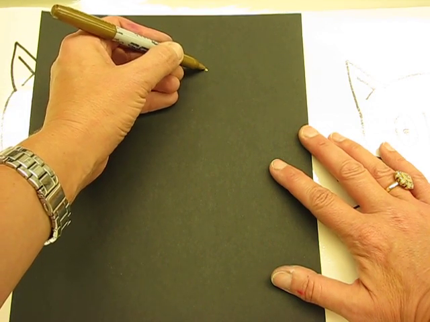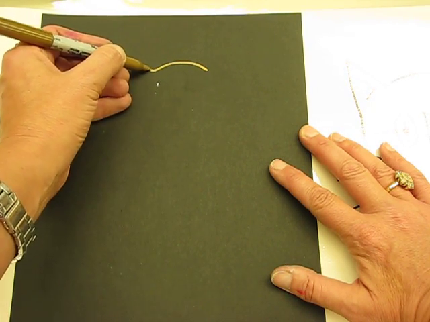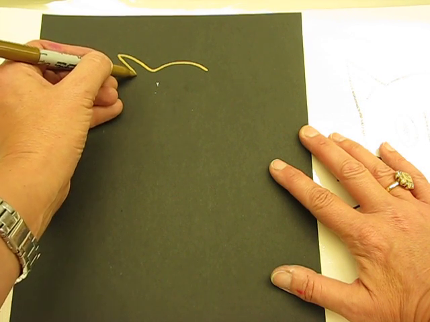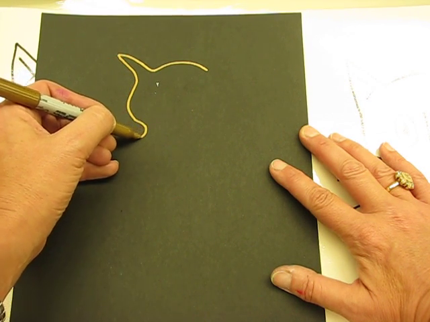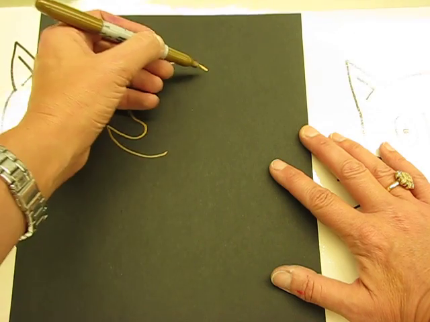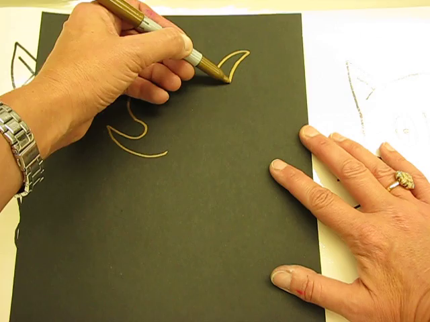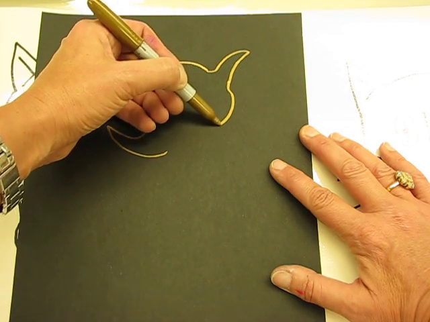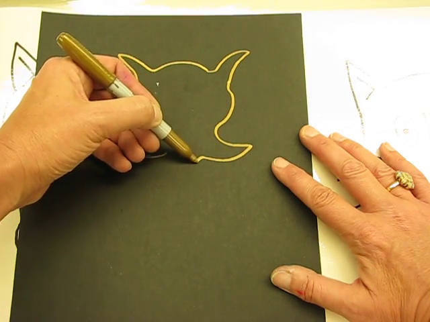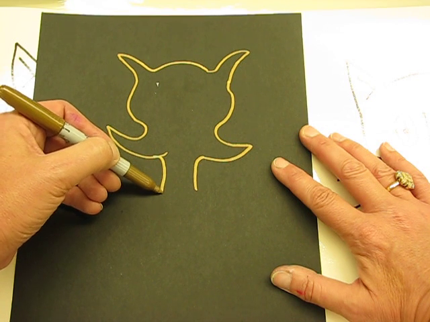So today I'm going to draw my cat. I'm just going to start. You will do yours in pencil first, just to make sure that you get it correct, and then trace over it. You can trace over it in the crayon, gold or silver, or in Sharpie as I'm doing now. I'm just trying to make mine as symmetrical as possible.